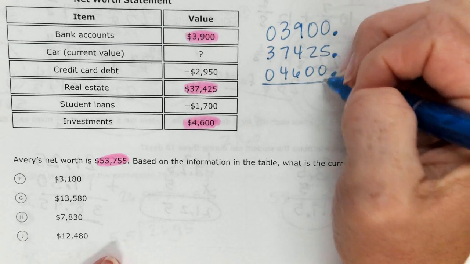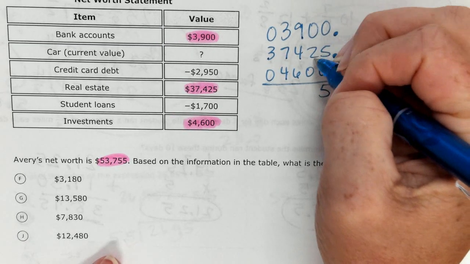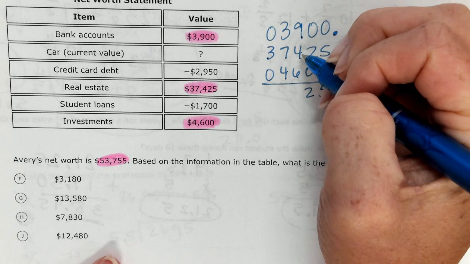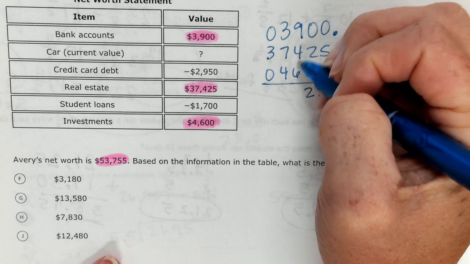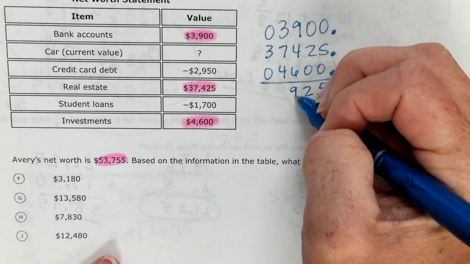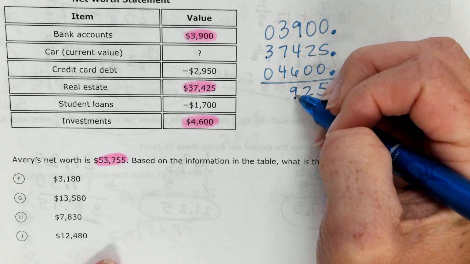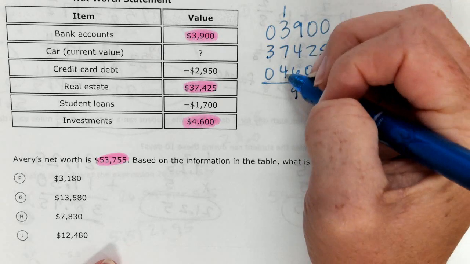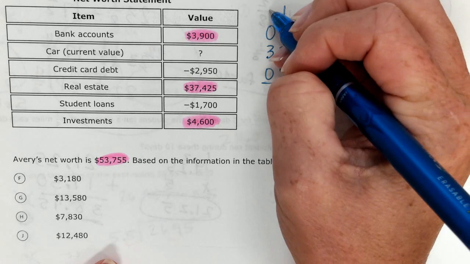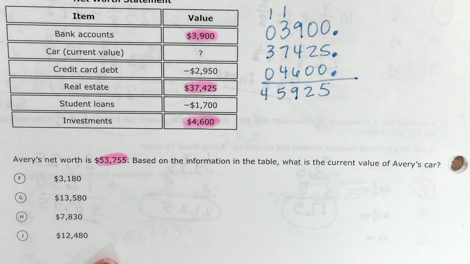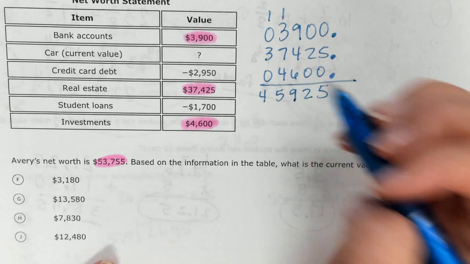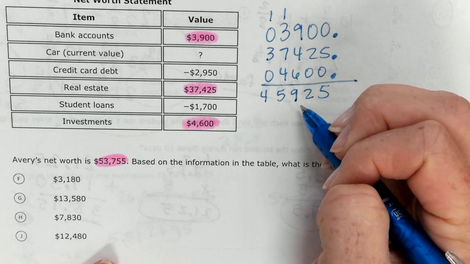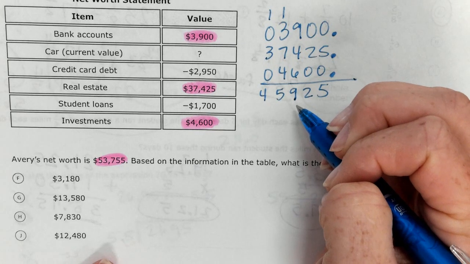All right, 0 plus 5 plus 0, 5. 2. This 6 plus 4 is 10, and 10 plus 9 is 19. 10, 11, 15. And then 4. Now, these are the assets. Are y'all with me? Now I need to take out the liabilities.